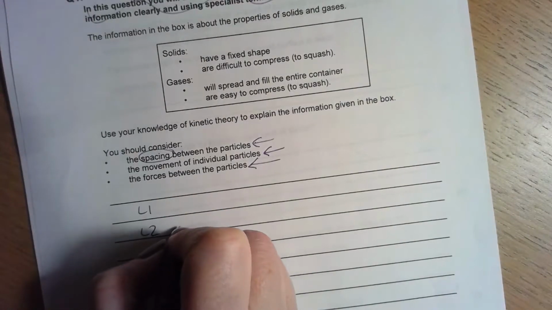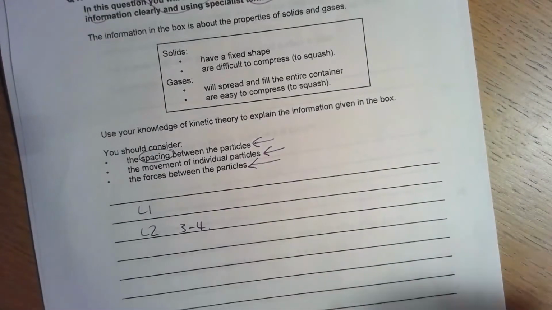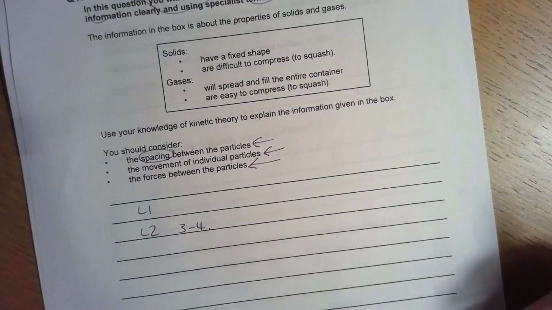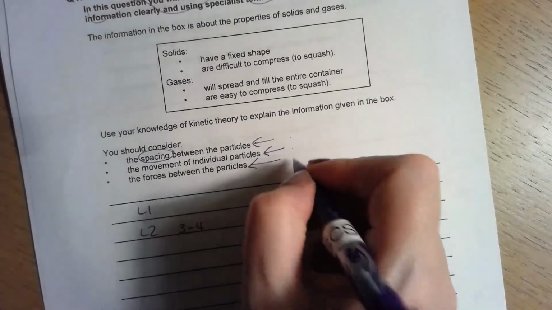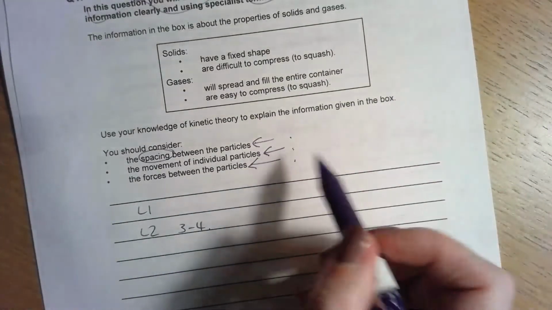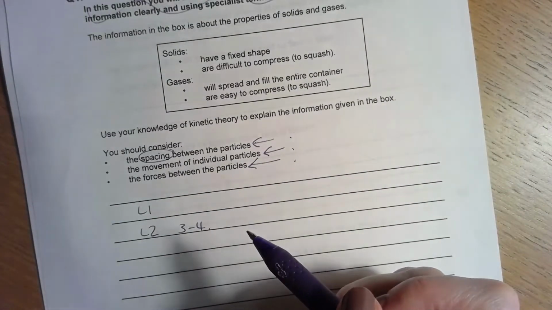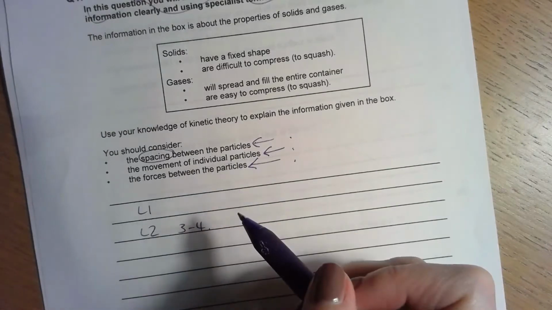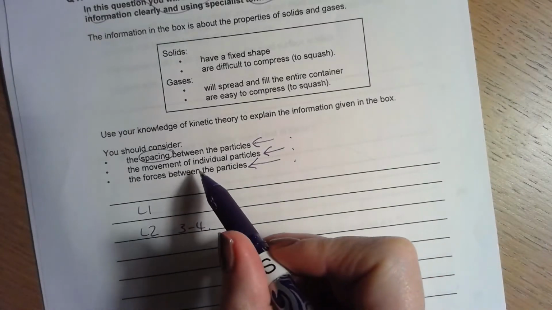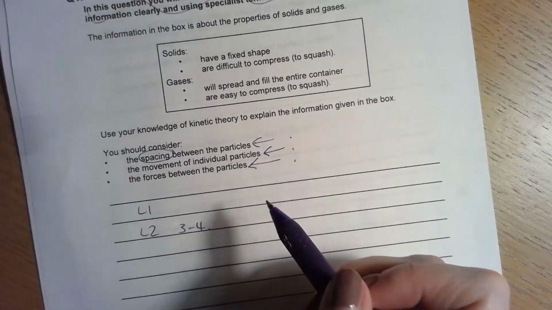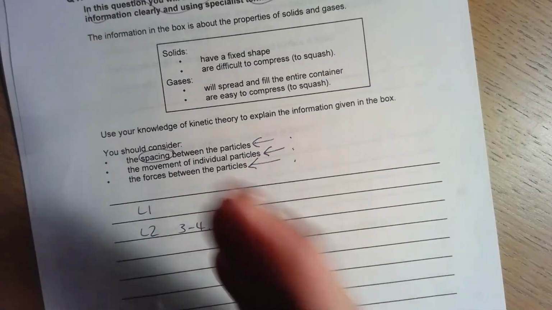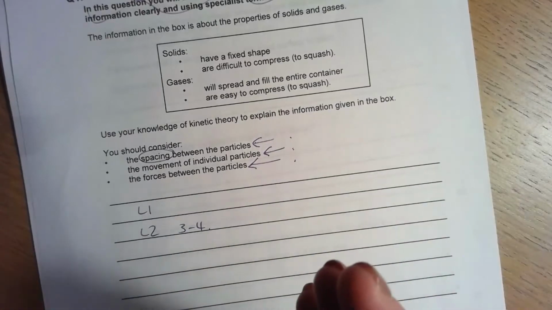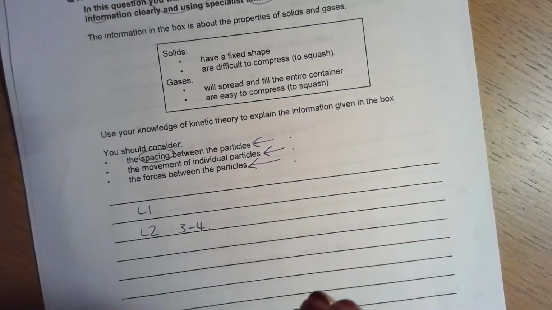Level 2, which is worth 3 to 4 marks, you would have mentioned both a solid and a gas and described more than one of these aspects. So if you said in a solid, the spacing of the particles is close together and they're not moving much, whereas in a gas, the spacing is very far apart and they're moving all over the place, that will give you 3 to 4 marks because you've mentioned both a solid and a gas, and you have talked about more than one of the points you should be considering.